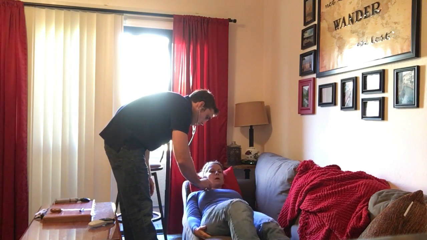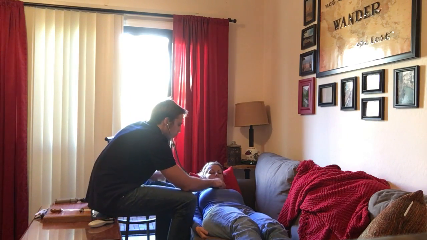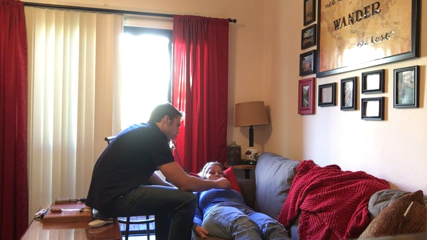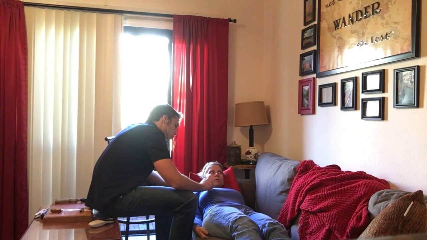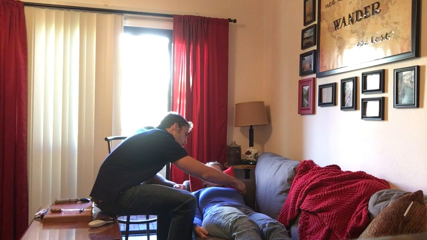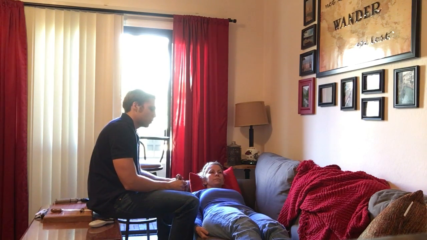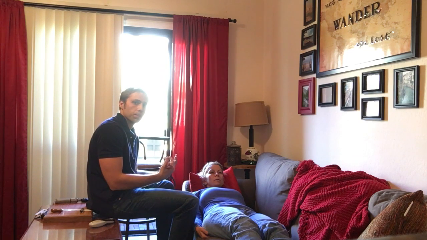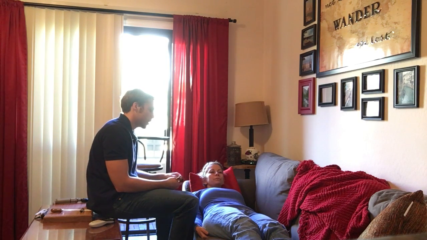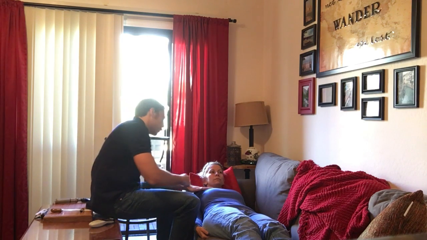Can you take a deep breath? Another. Okay, and the lungs are clear, so what I'm looking for here is normal bilateral rise and fall, spontaneous breathing, and at this point I'll do percussion anteriorly.